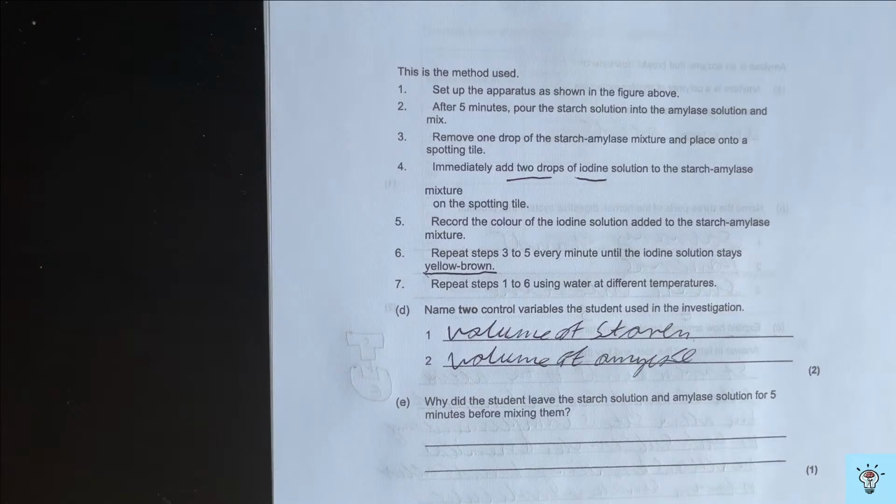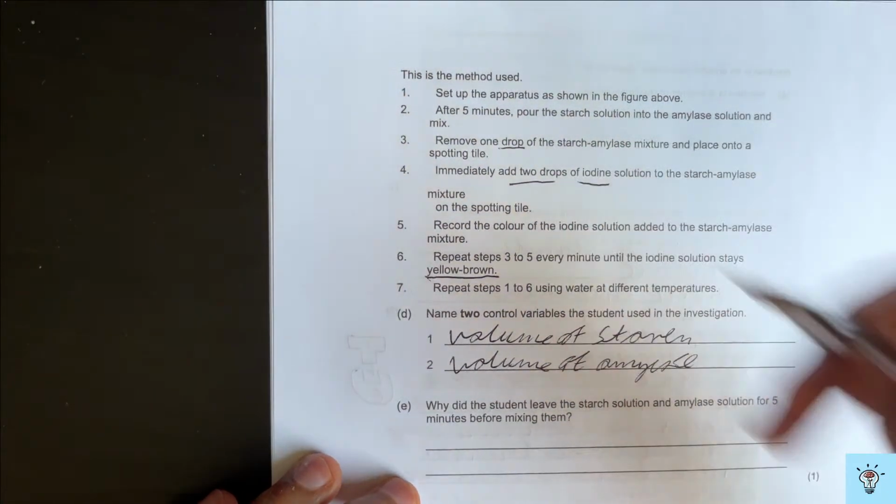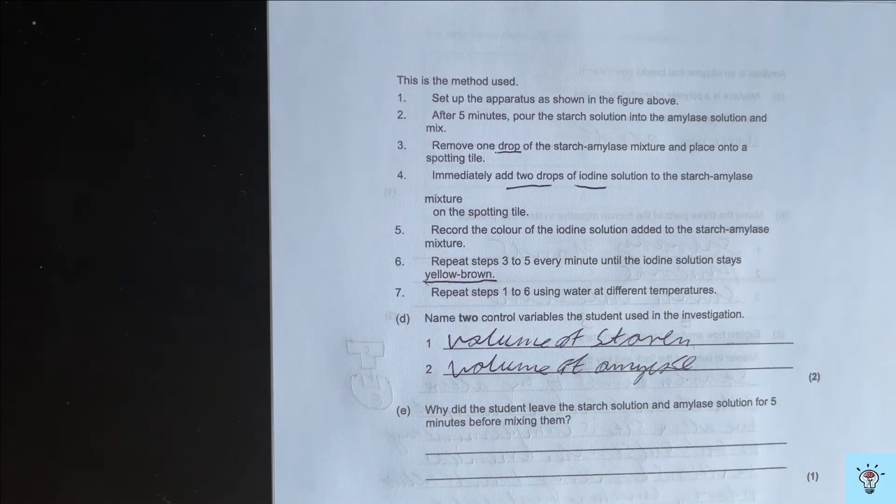So that also means that every time they're only going to add 2 drops of iodine, and so that also could be considered a control variable. Another thing that could be noted is that they placed only 1 drop of the starch amylase mixture onto the spotting tile.